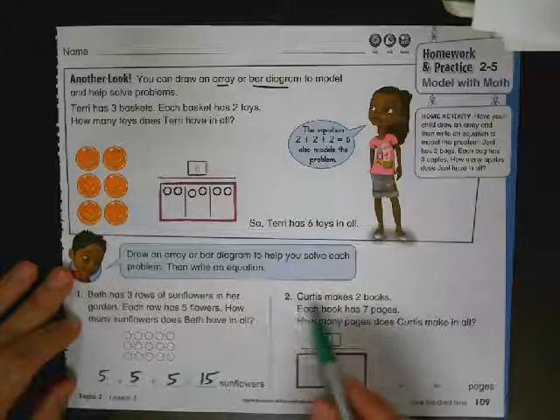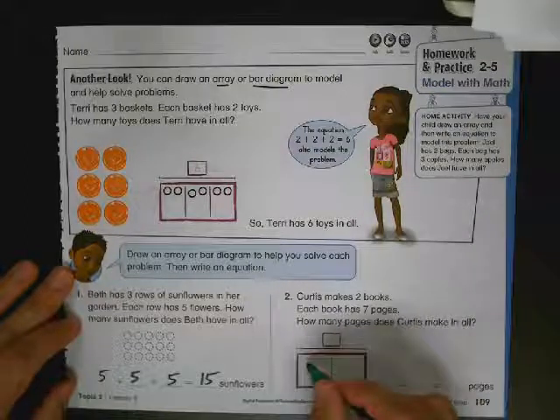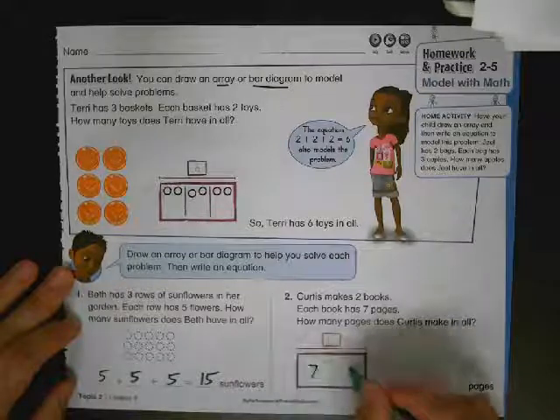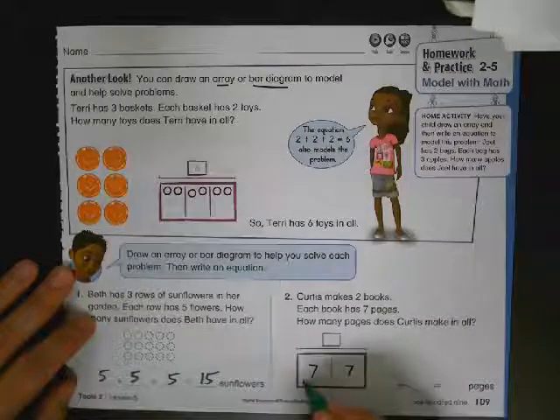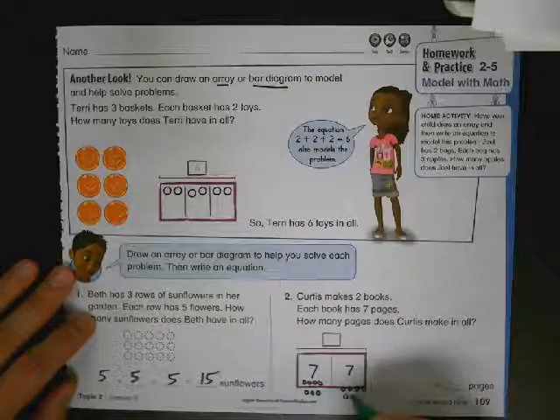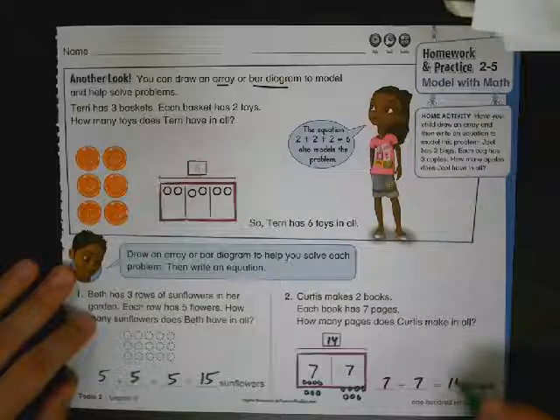And then down here at the bottom, Curtis makes 2 books. Each book has 7 pages. Now, we've got 7 here and 7 here. Or 1, 2, 3, 4, 5, 6, 7, and 1, 2, 3, 4, 5, 6, 7. 7 plus 7 is 14 pages.